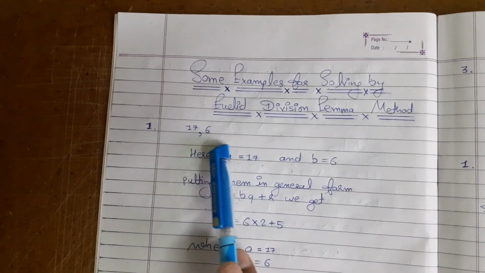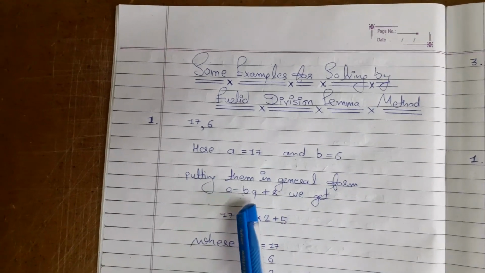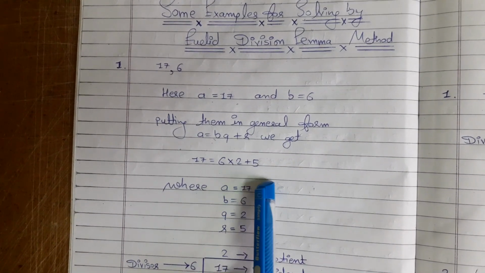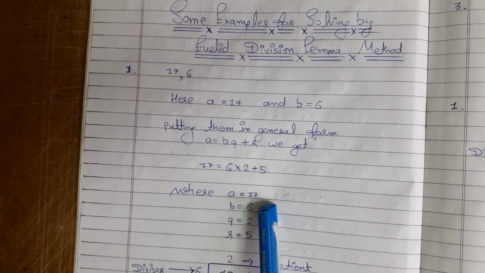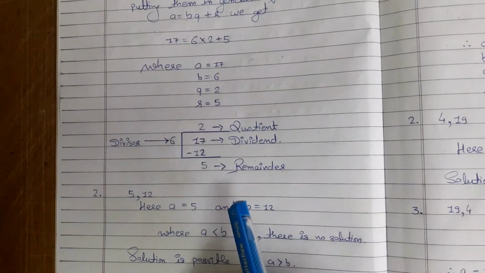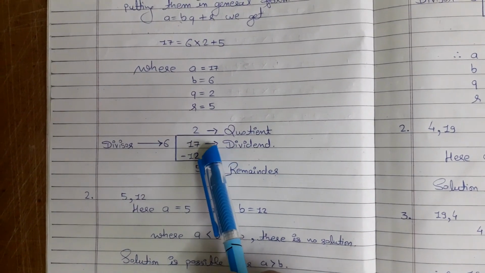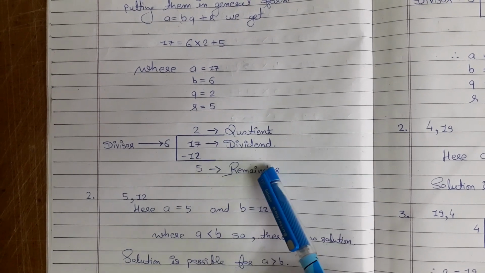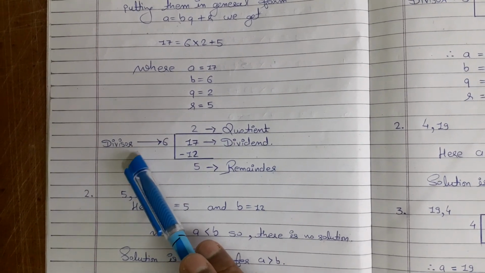First question is 17, 6. Here A is 17 and B is 6. Putting them in the general form, we get the equation A is equal to BQ plus R. We get 17 is equal to 6 into 2 plus 5. 6 twos are 12, 12 plus 5 is 17. So A is 17, B is 6, Q is 2, R is 5. By the long division method, 6 twos are 12, 17 minus 12 is 5. So remainder is 5, 2 is quotient, 17 is dividend and 6 is divisor.